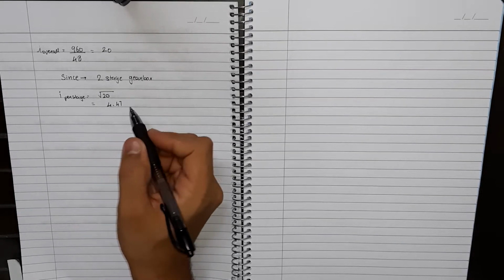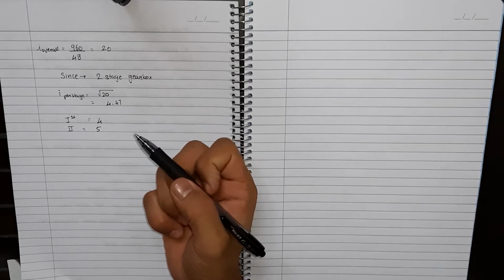Now for the ease of calculation, we will say that this reduction is 4 and the other reduction, let's say this is the first stage, and for the second stage we will take it as 5. Now a thing to note is that the multiplication of both the reductions should be equal to the I overall. Hence we have not violated any type of law.